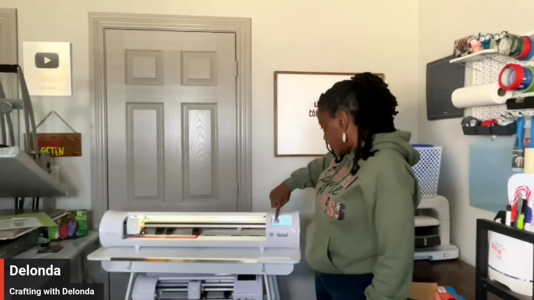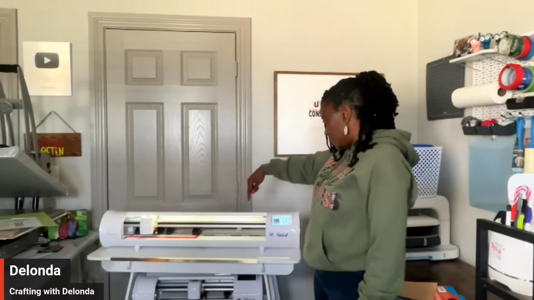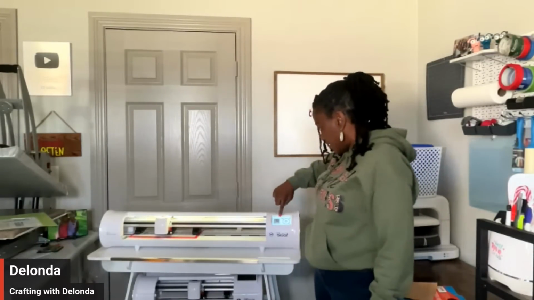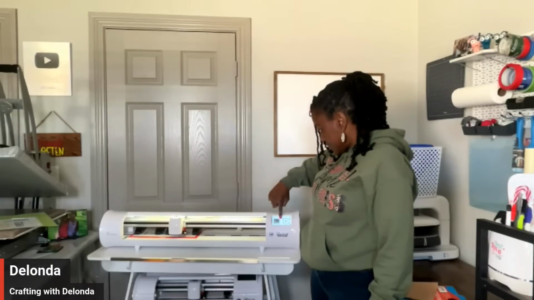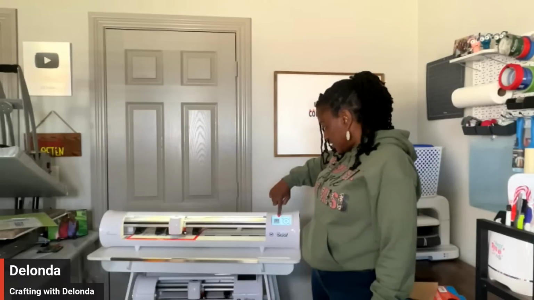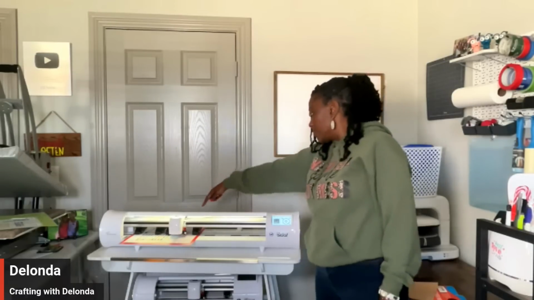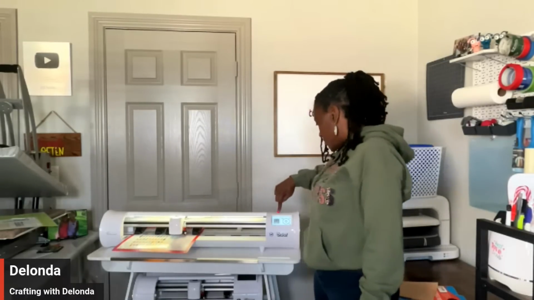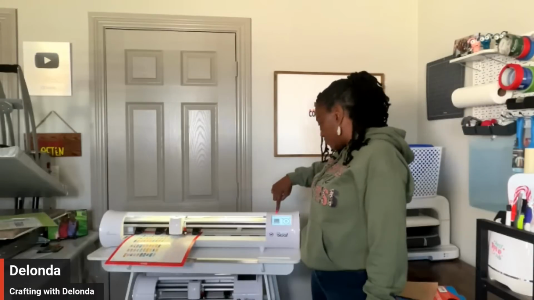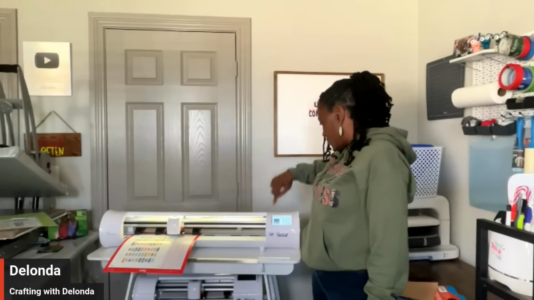So now it's looking at the lines. I should see a red crosshairs right there. It's moving over to this one. I should see a red crosshairs over here. Perfect. It's going to go to that one. Great.